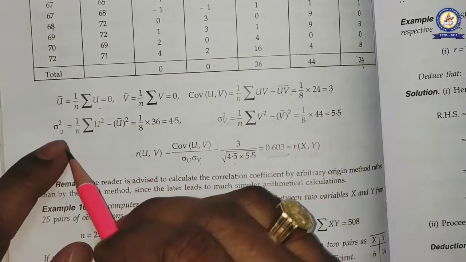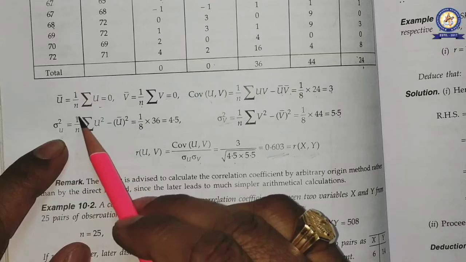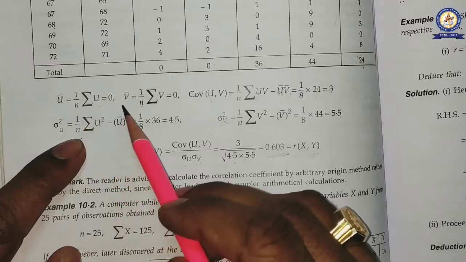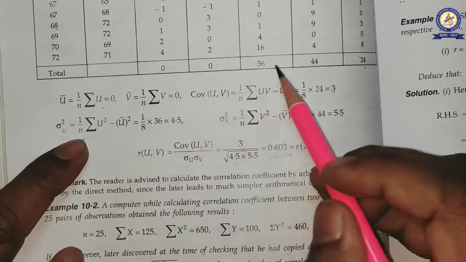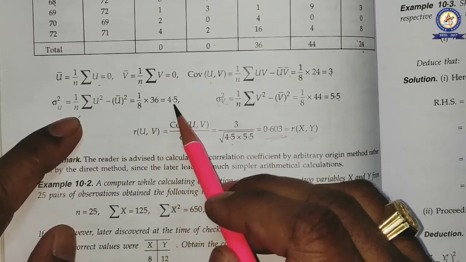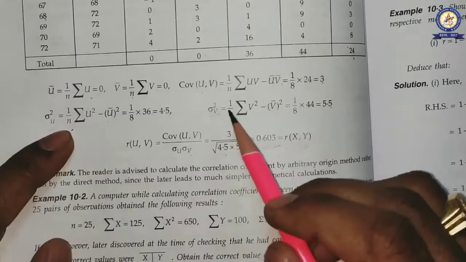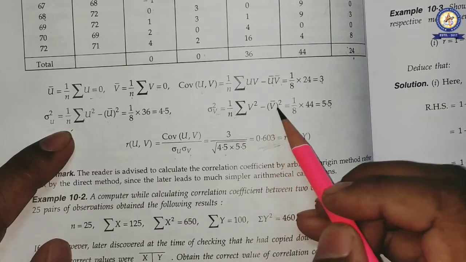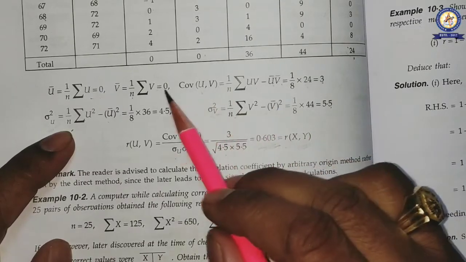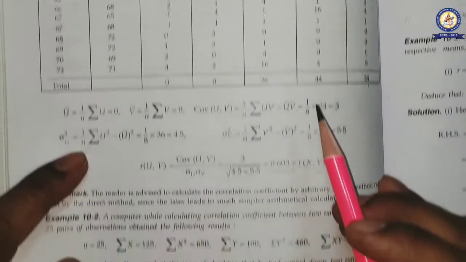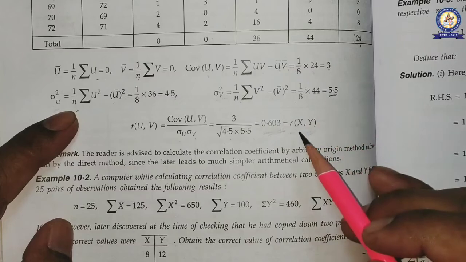Likewise, sigma u square will be equal to 1 by n sum of u square minus u mean square. So u mean is 0. The sum of u square is your 36, right? So 36 by 8 equals 4.5. And here sigma v square equals sum of v square by n minus mean of v square. The mean of v is 0, and the sum of v square equals 44. So here we have to write 44 by 8, that is your 5.5.